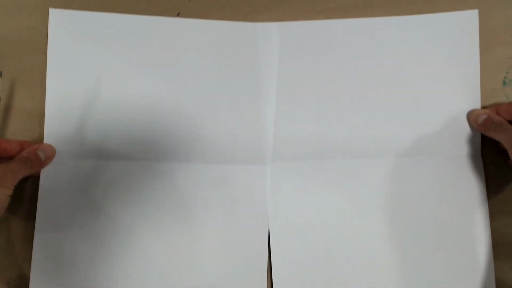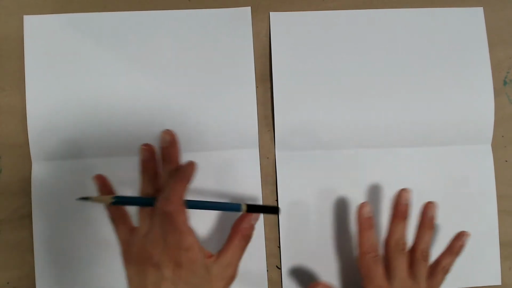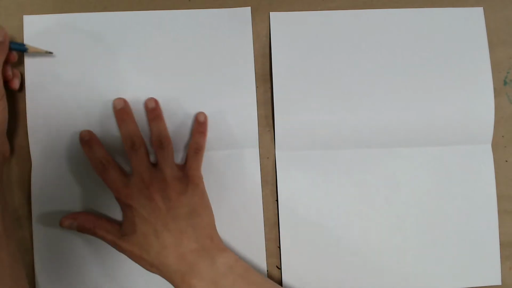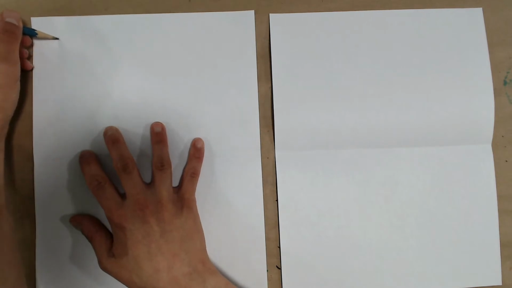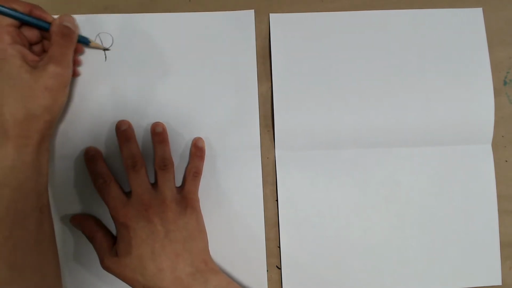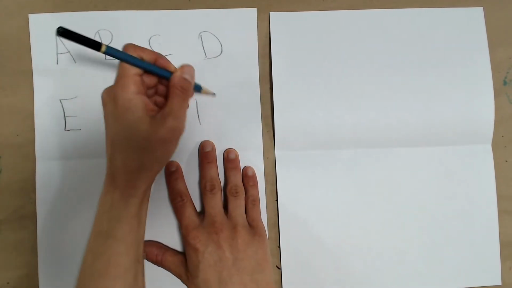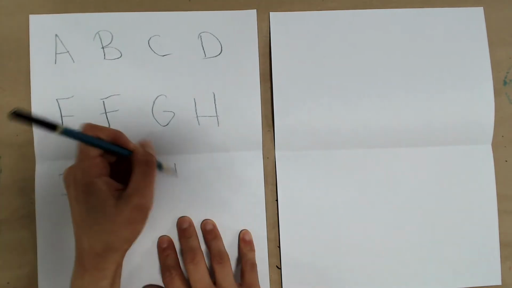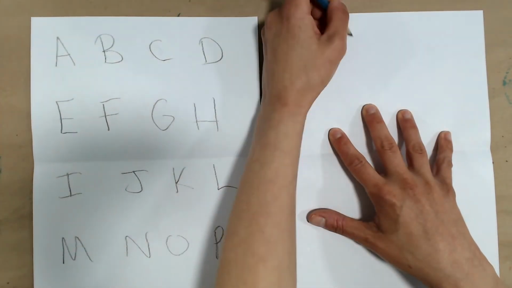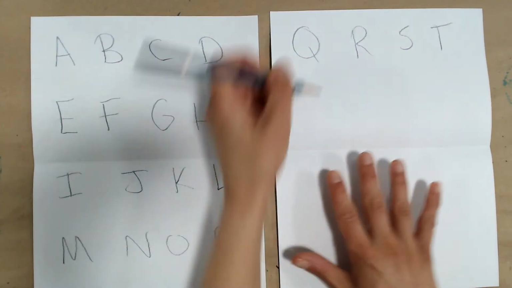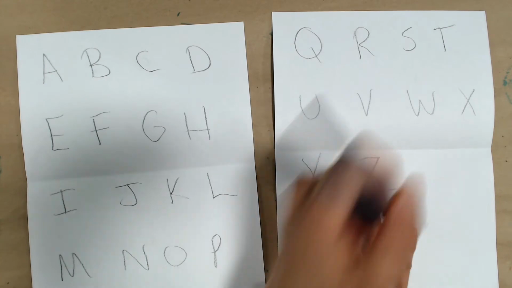So here we go. All we're going to do is start with some paper and a pencil, and I'm going to do the whole alphabet, so you can pick and choose whichever letter you need. I'm just going to write out A, B, C, D. You can sing it as you write it. E, F, G, H, I, J, K, L, M, N, O, P, Q, R, S, T, U, V, W, X, Y, and Z. All right, that's it.